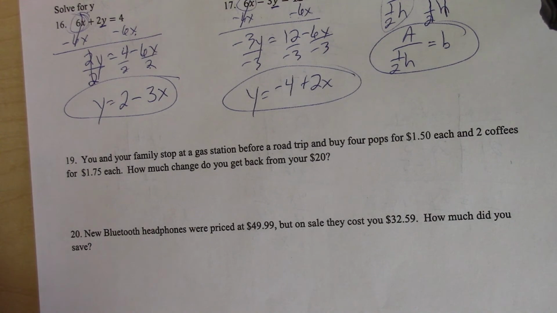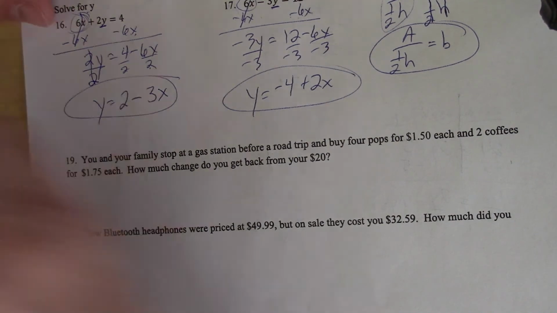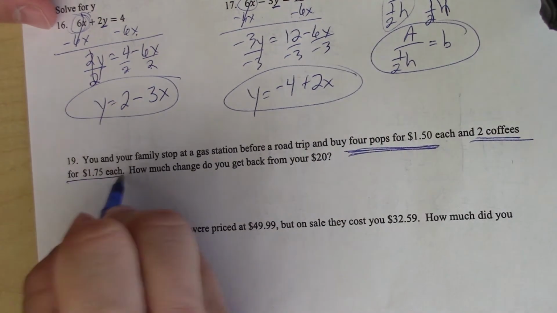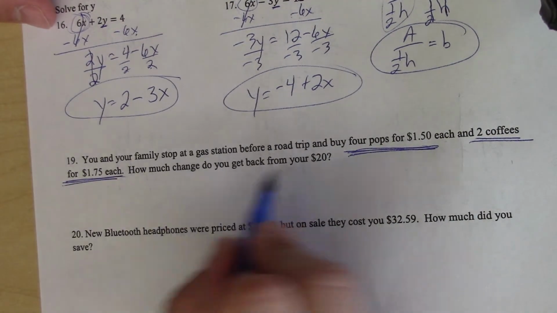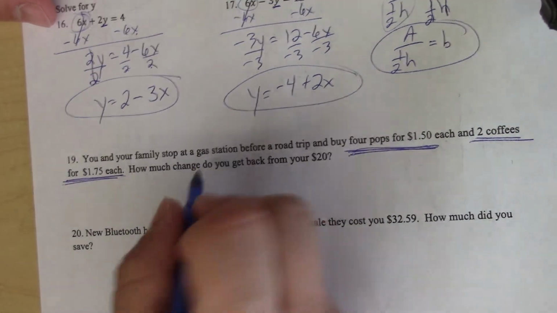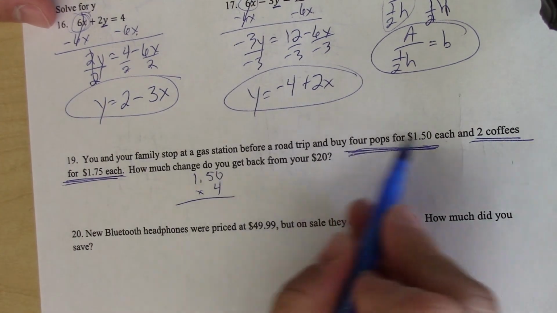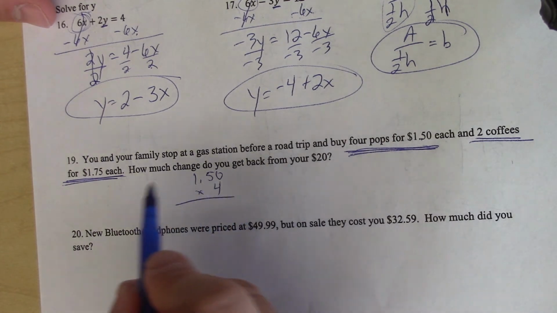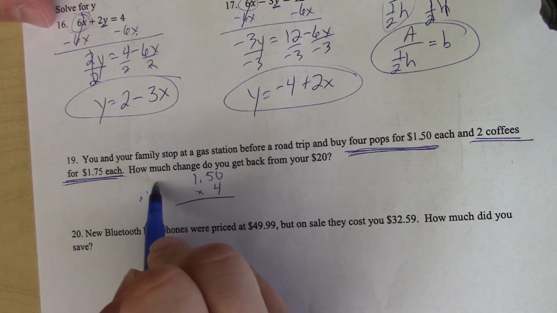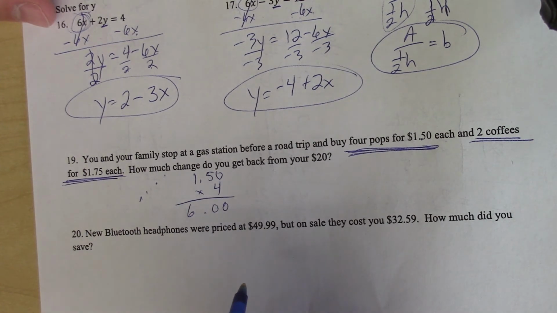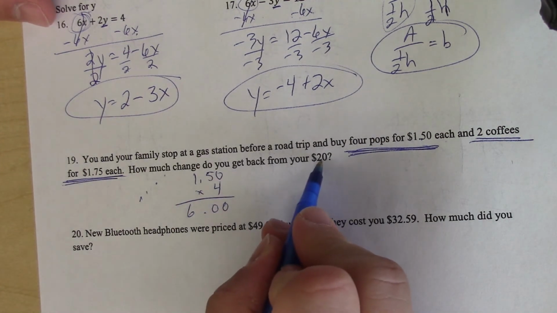Number 19, you and your family stop at a gas station before a road trip and buy 4 pops for $1.50 each and 2 coffees for 75 cents each. How much change are you going to get back from a $20 bill? Okay, so let's figure out $1.50 times 4, because that's how much 4 pops will cost. Now, you could go $1.50 plus $1.50 plus $1.50 plus $1.50, and you would get this answer, which is $6. Okay, so if I take that away from $20, I got $14 left.